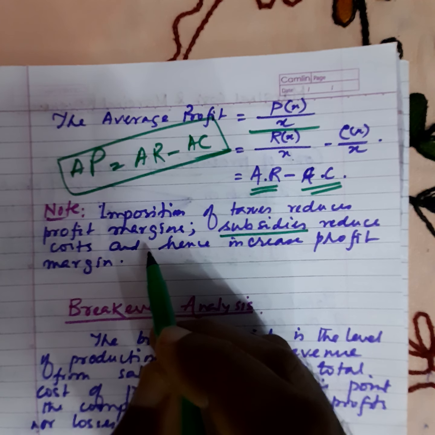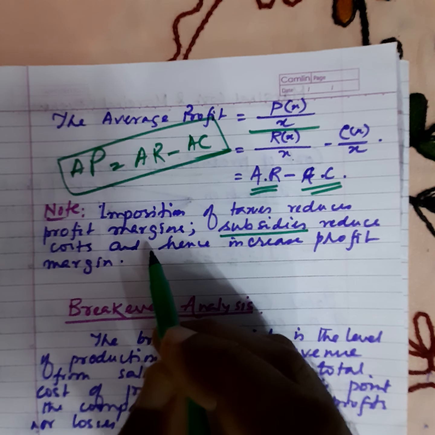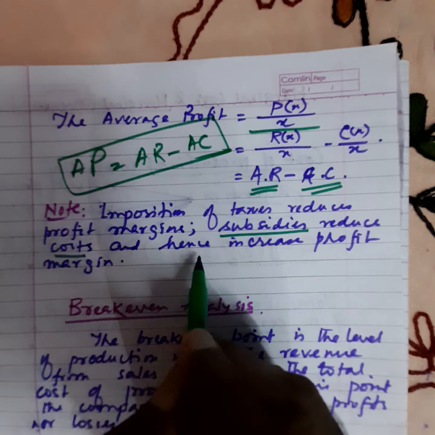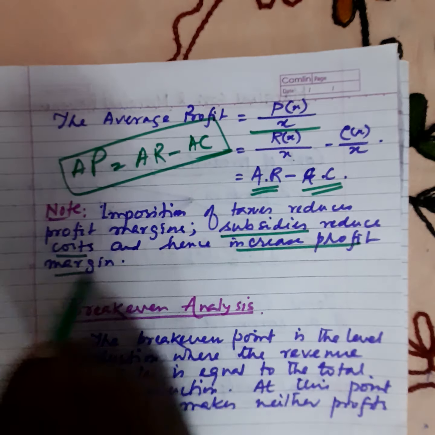Government sometimes gives subsidies for the benefit of the people of the country. For some commodities they give subsidies directly, they help the company. With subsidies, the cost is less and hence the profit margin increases.